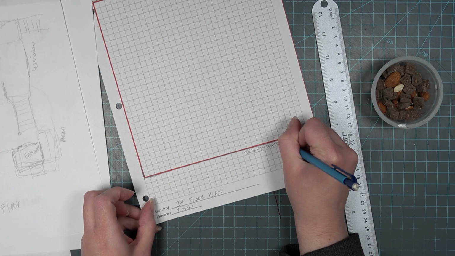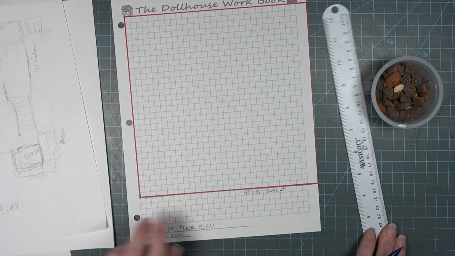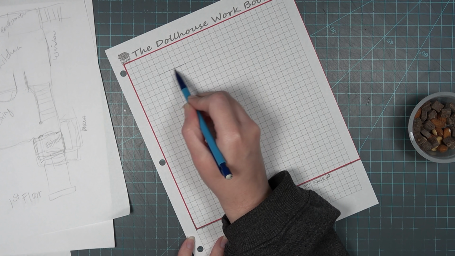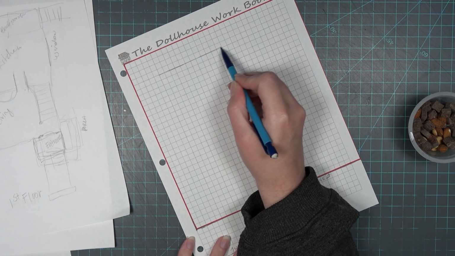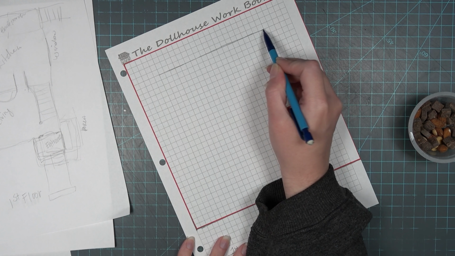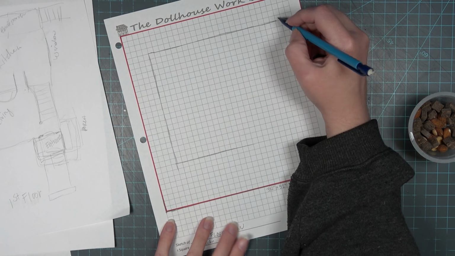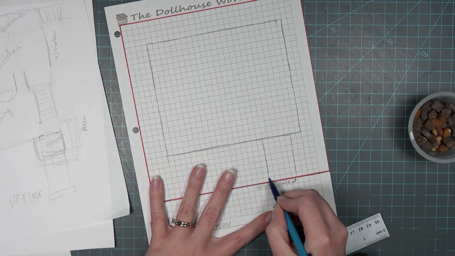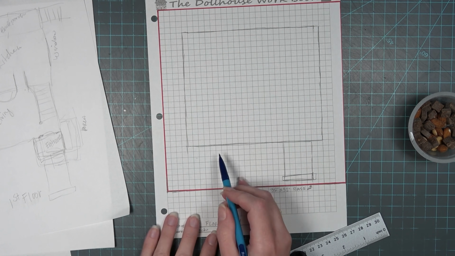scale. So if one of my walls is 3 boxes long, that means when I build it, it's going to be 3 inches long. The red Sharpie that I used to make the square on my paper represents the base of my project. Now I'm just taking my sketch and I'm starting to put real measurements to this sketch.